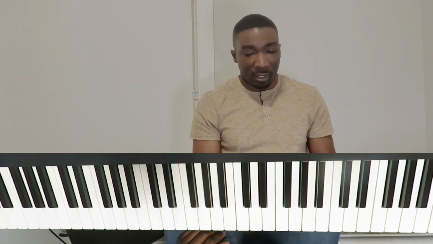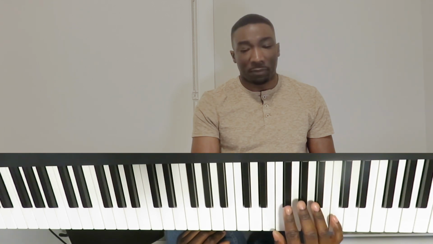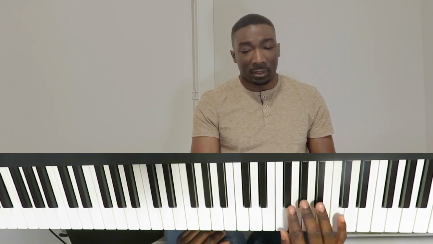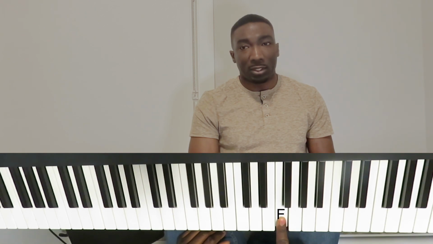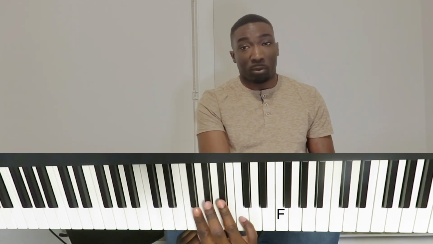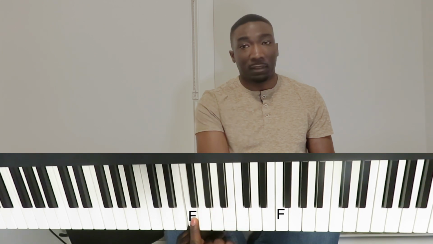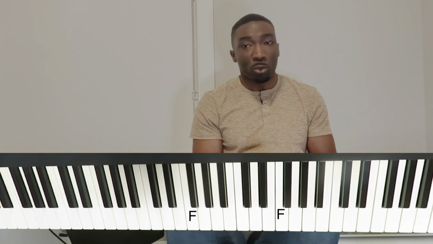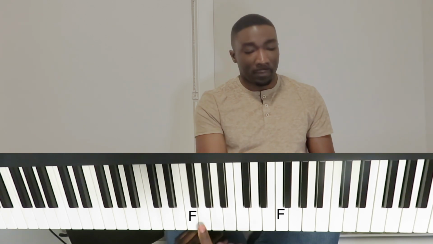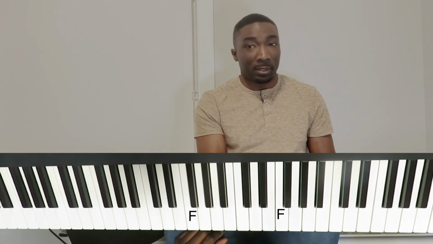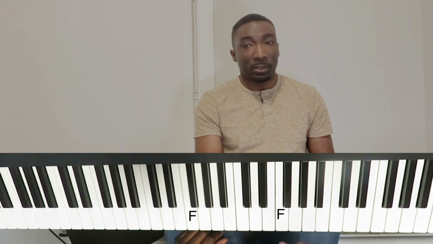Now let's identify other notes. If you look to the left of the 3 black notes, the note here is called an F. If you look to the left of this other group of 3 black notes, the note to the left of it is also called an F. So to the left of any group of 3 black notes, we have an F. And recapping, to the left of any 2 black notes, we have a C.